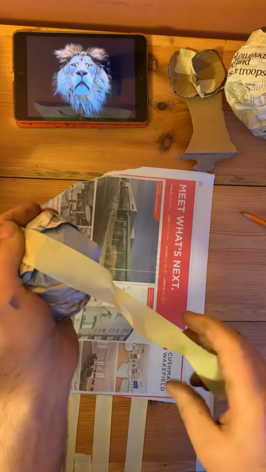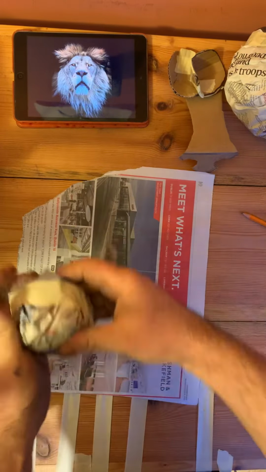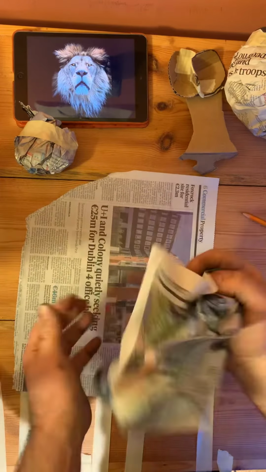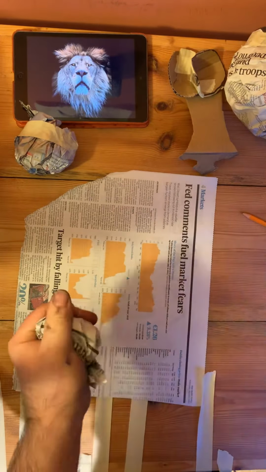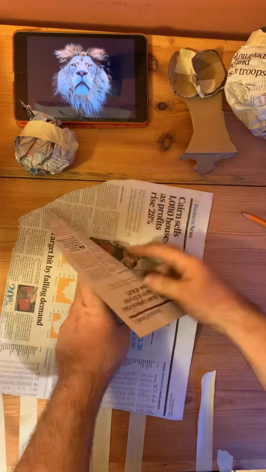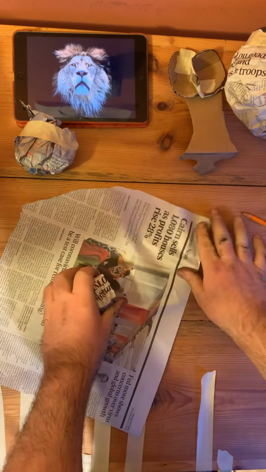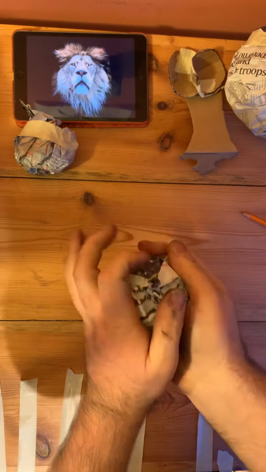So there is number one. And I'm just making more spheres from my newspaper here. And again, I'm trying to do it one piece of paper at a time. These are quite solid.